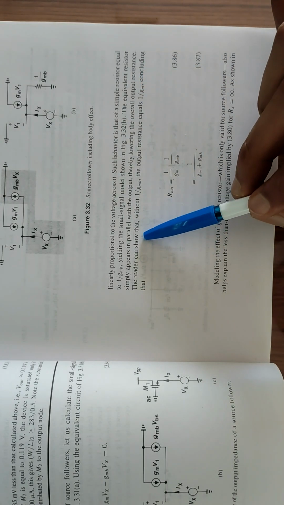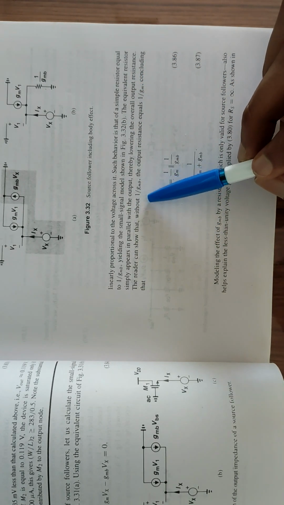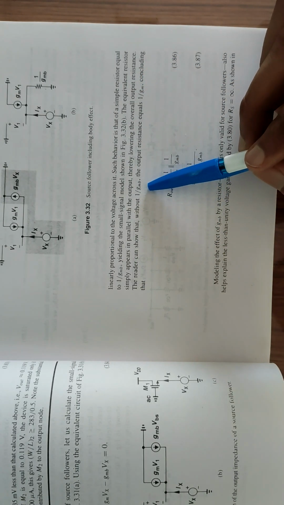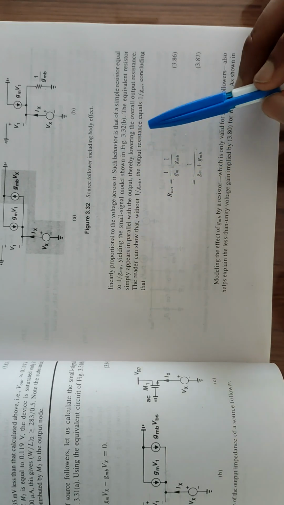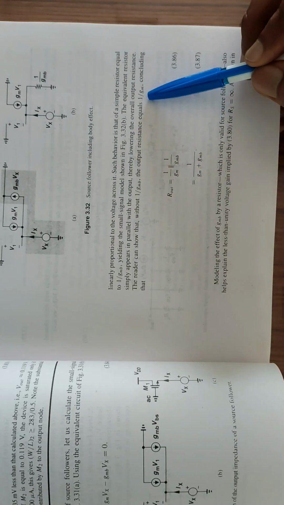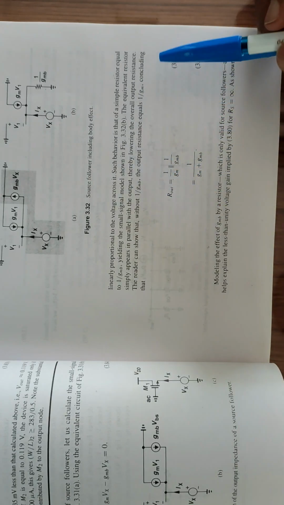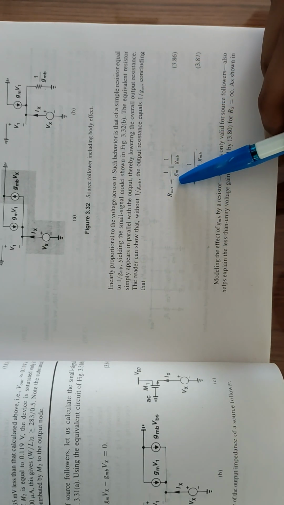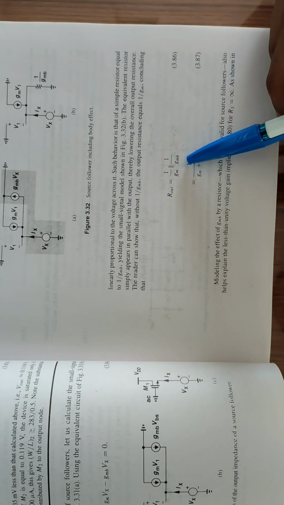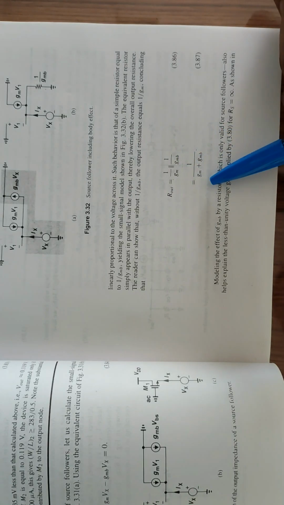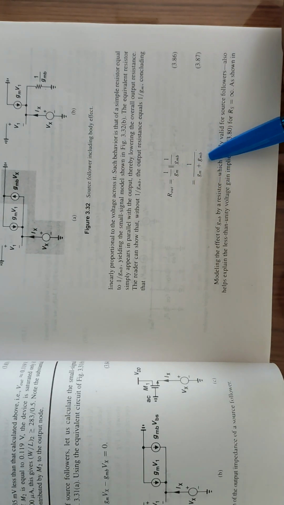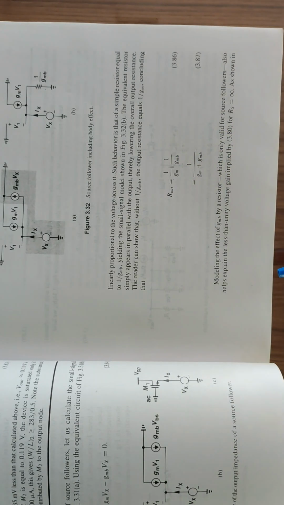The reader can show that without gmb, the output resistance equals 1/gm, concluding that Rout is 1/gm in parallel with 1/gmb, which equals 1/(gm + gmb).